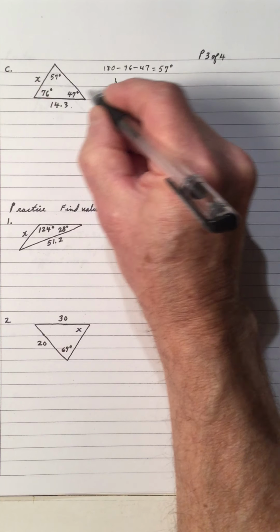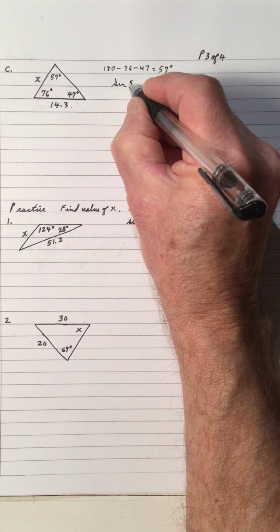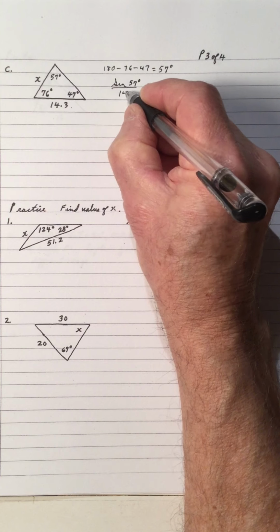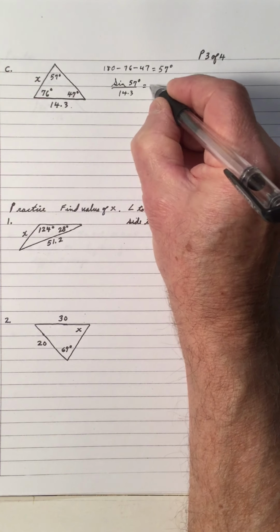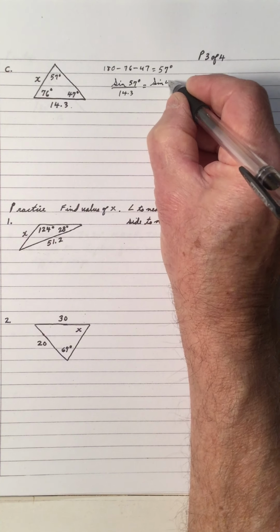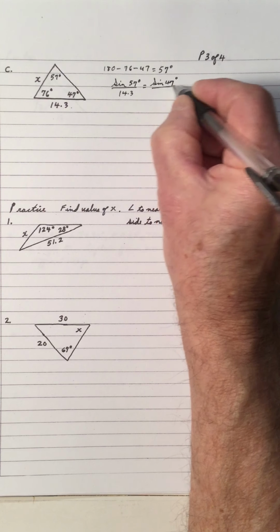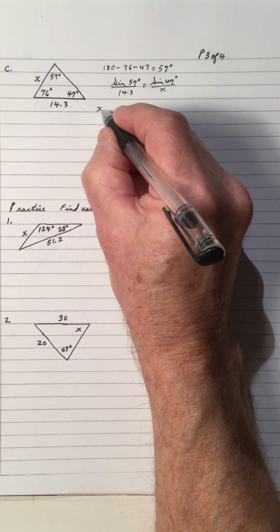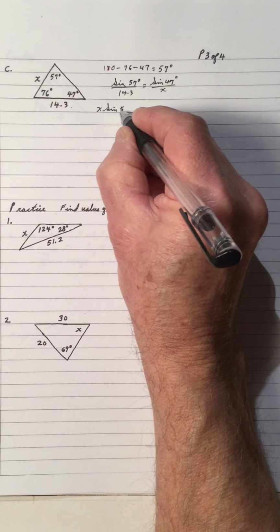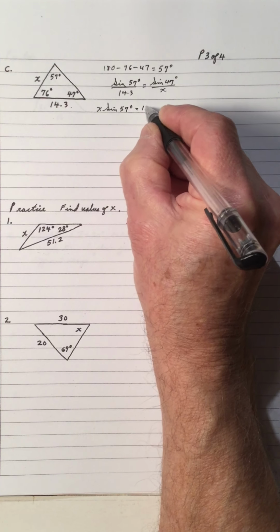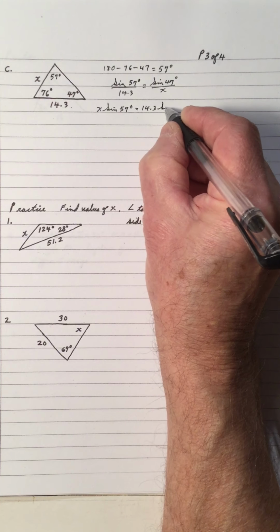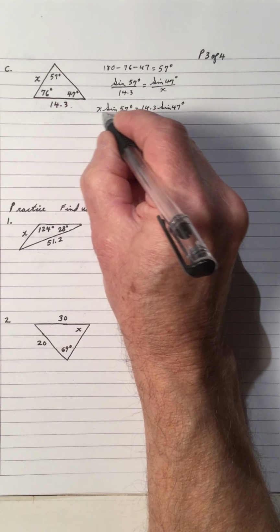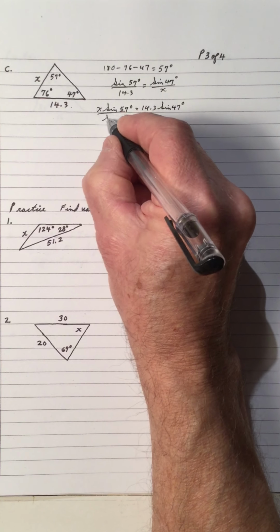So the sine of 57 all over 14.3 is the sine of 47 degrees over x. And cross multiply, x sine 57 is equal to 14.3 sine 47, and we divide by the sine of 57 on each side.